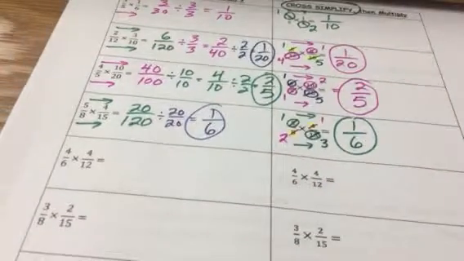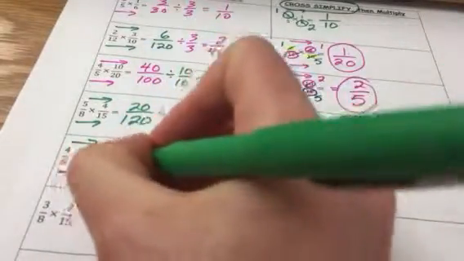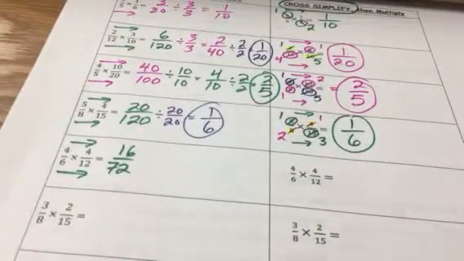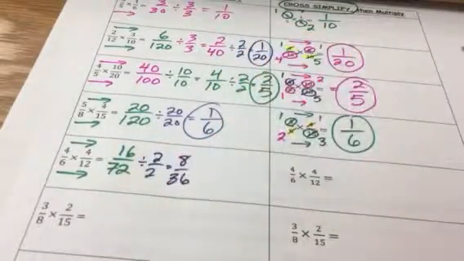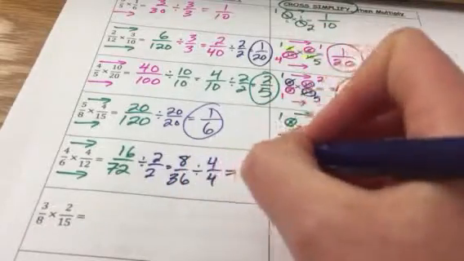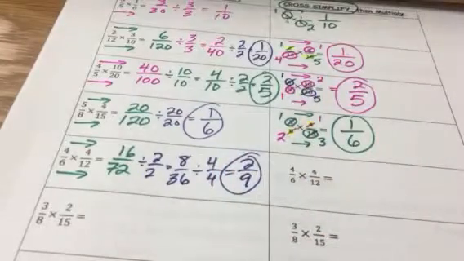I'll do one more with you, and then I'll leave you on your own to solve the rest. Multiply straight across. We get 16 over 60 plus 12 is 72. Let's see, both of these are even. Let's go ahead and divide them by 2, and we get 8 over 36. Both of those are divisible by 4, and we get 2 over 9, 2/9.